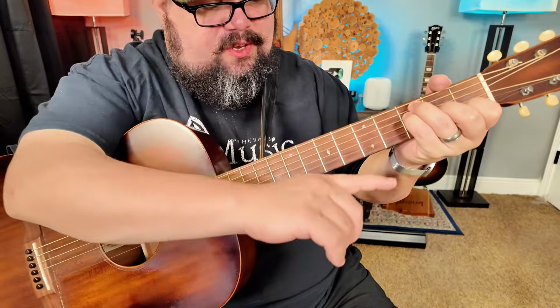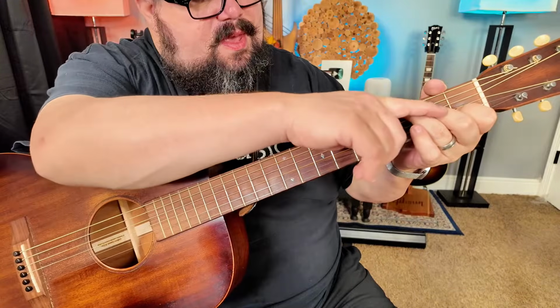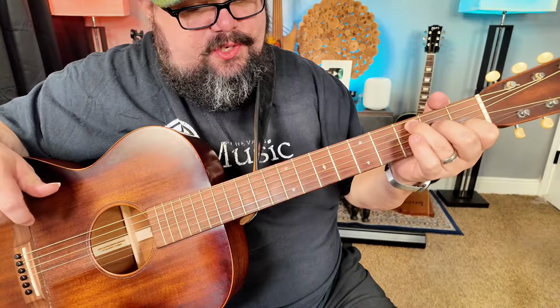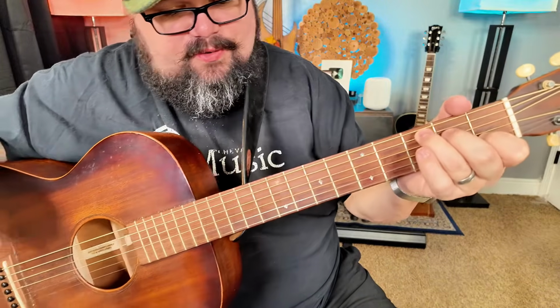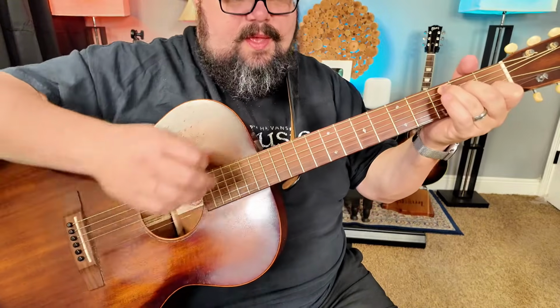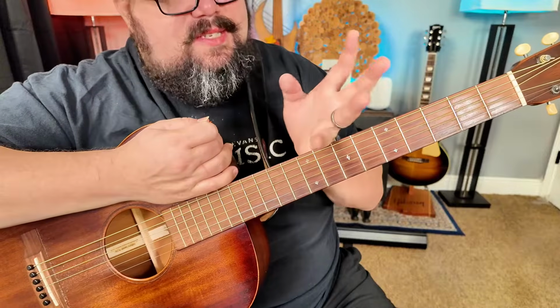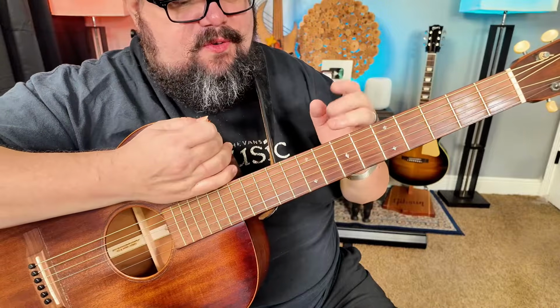And now for fun, let's go back to a C chord. You can take your pinky off and move this finger down one string. See how that goes to the D string? And there's your C chord. So one of the reasons I like to teach the chords in the key of C first is the movements to each one of the chords are really simple.